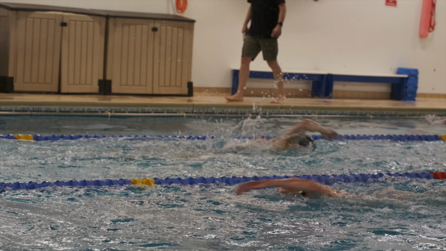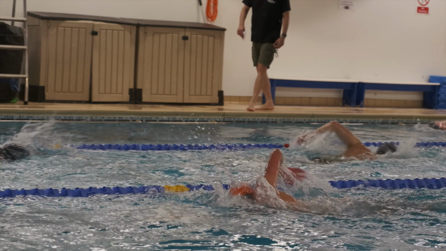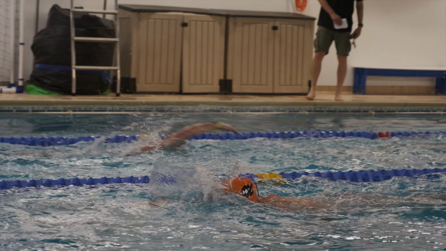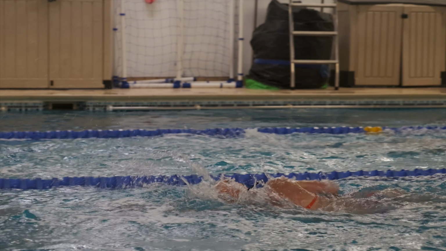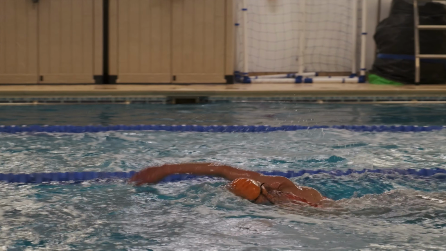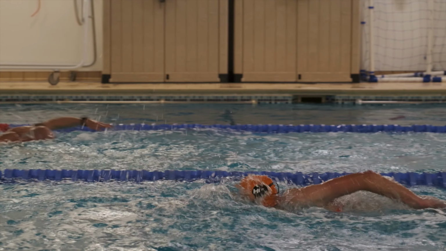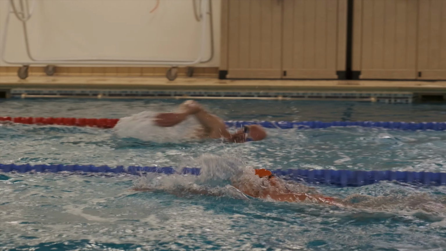CSS relates to a pace that you can sustain for 20 to 30 minutes. Why such a big variation? Well, it depends upon conditioning, endurance, and technical robustness. Swimmers who have a higher volume in their training or longer history in the sport are likely to have a better technical robustness and therefore maybe have a longer time that they can hold their CSS pace for.